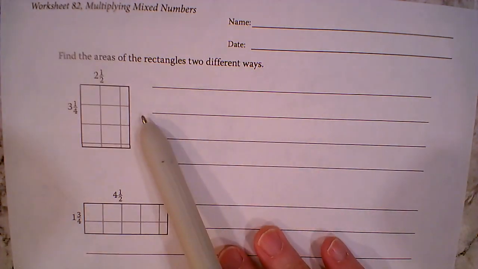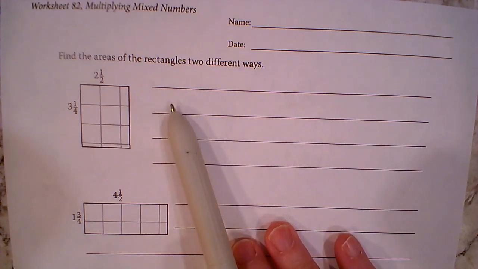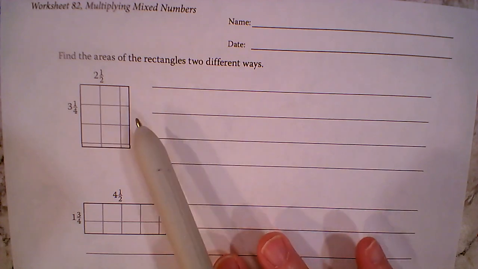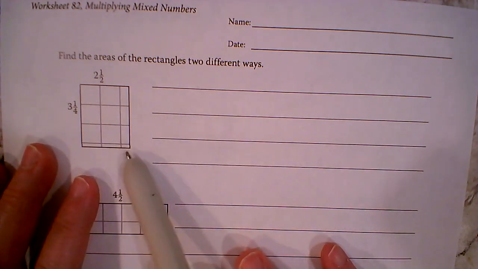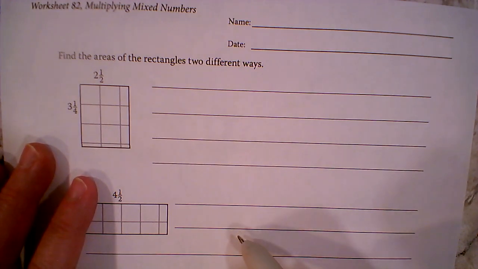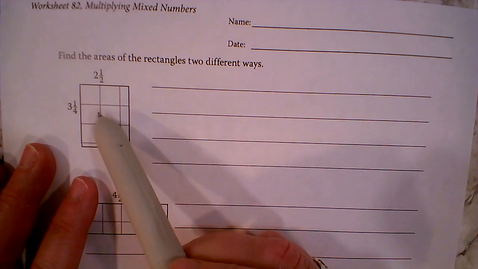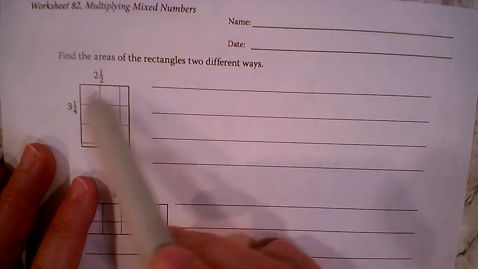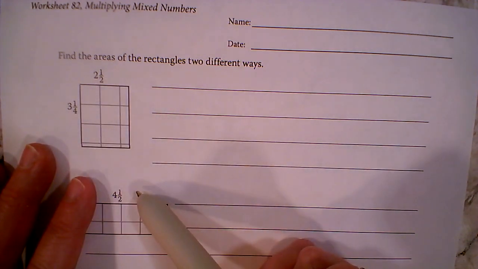I'm basically struggling to figure out the first of the different methods to find the area of rectangles. So I'm going to walk you through this particular one. What we're going to do in the first method is break it all apart into segments that are a little easier to think about. So this is 2.5 by 3 1/4.